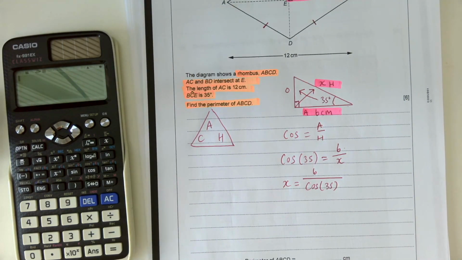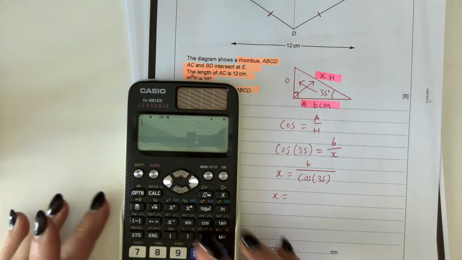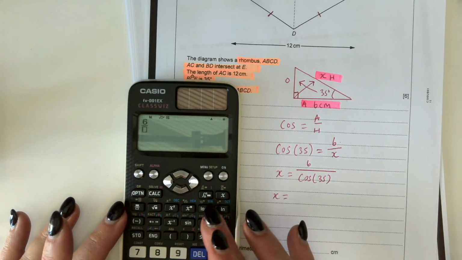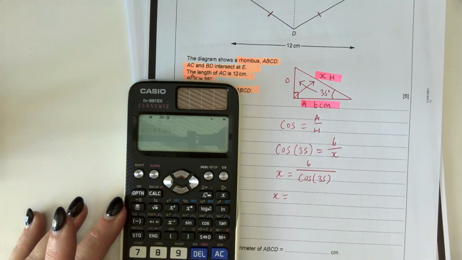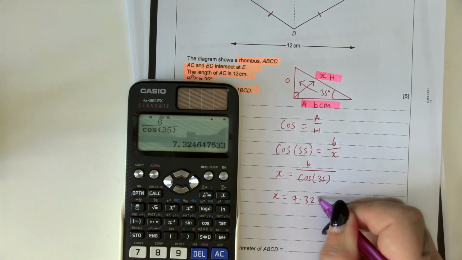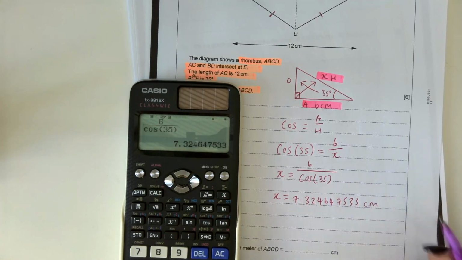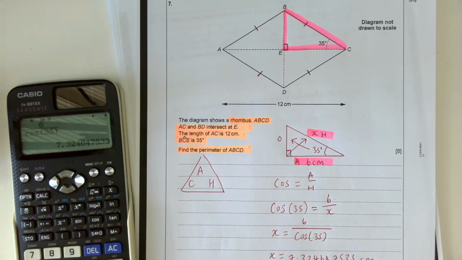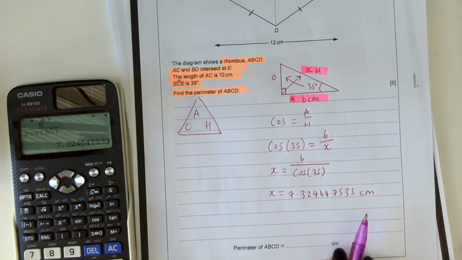I'm going to pop that into my calculator, guys, and that'll tell me the length of x. I'm going to put it in as a fraction, and close my bracket that automatically opens with the cosine function. So that tells me x is 7.324647533 centimetres. Remember, that's one side of my rhombus, and I'm interested in finding the perimeter.